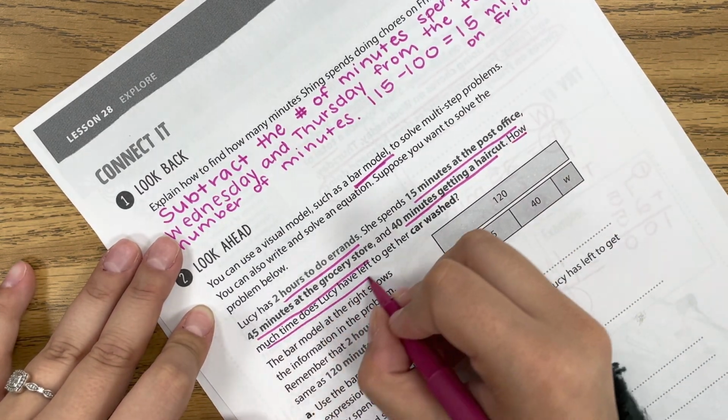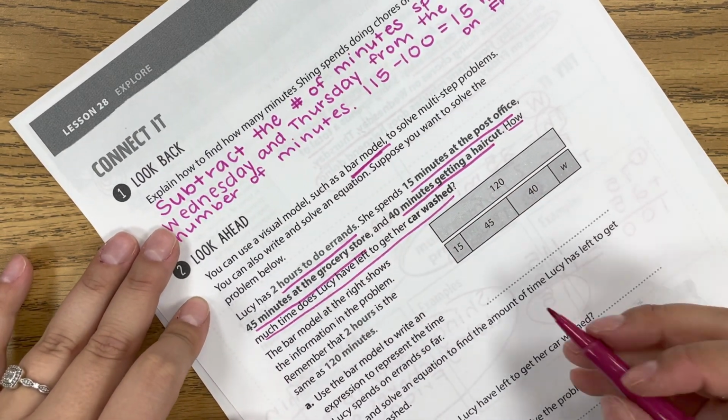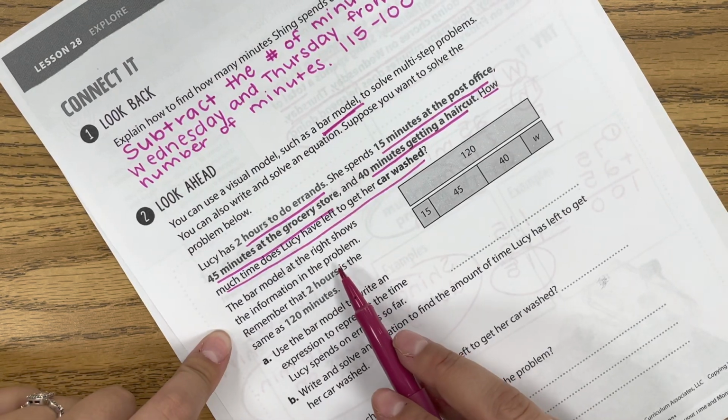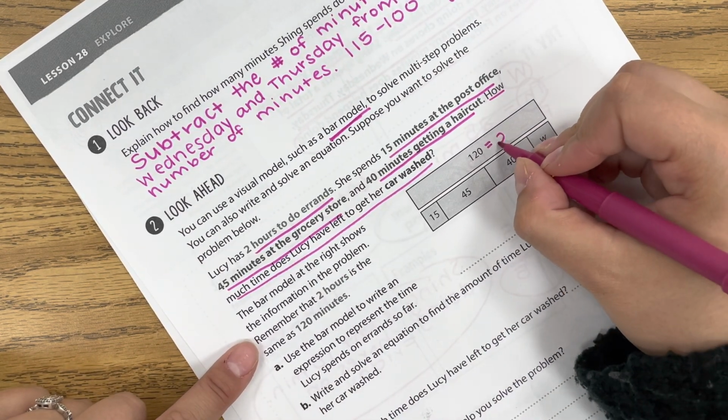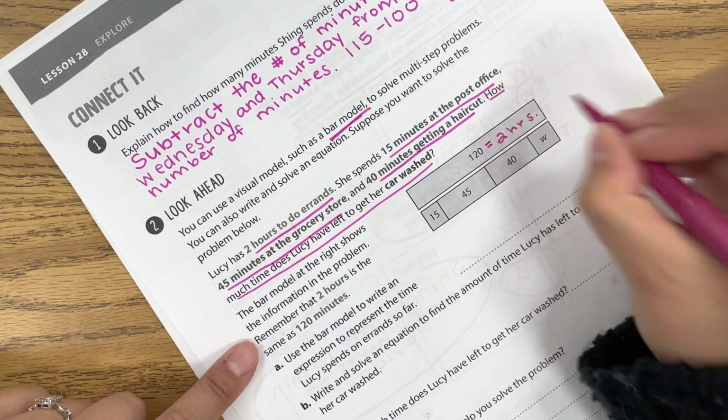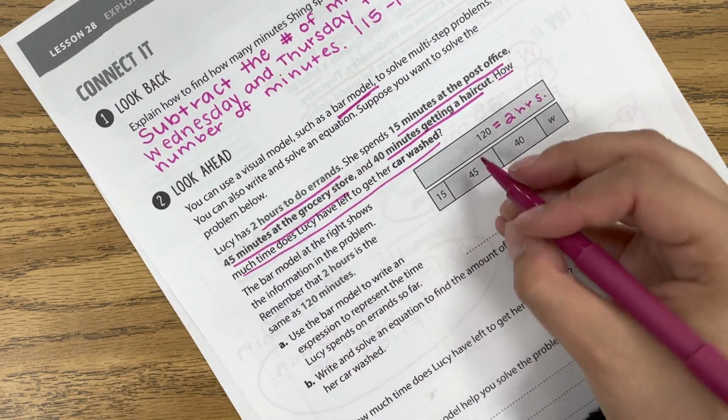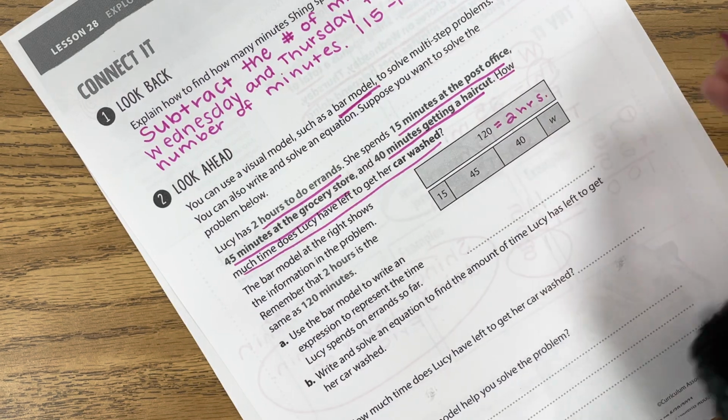How much time does Lucy have to get her car washed? So the bar model at the right shows the information in the problem. Remember that 2 hours is equal to 120 minutes. So they did the converting for us. And then they have the minutes. So 15 minutes, 45 minutes, 40 minutes.